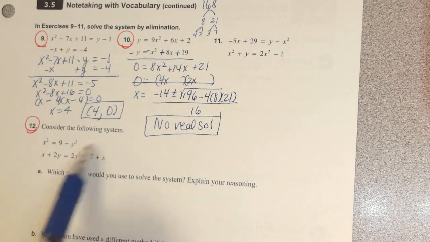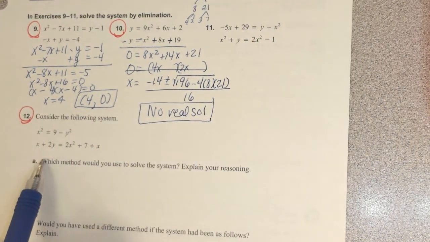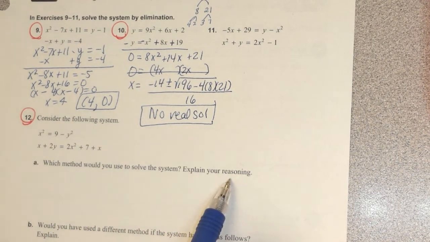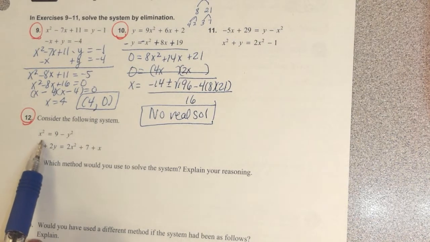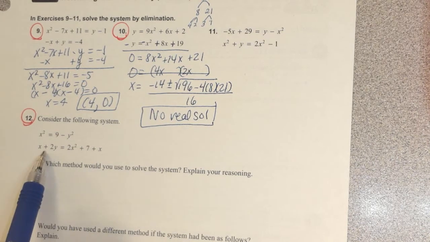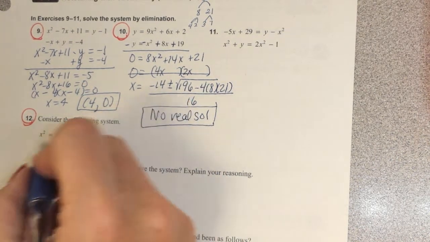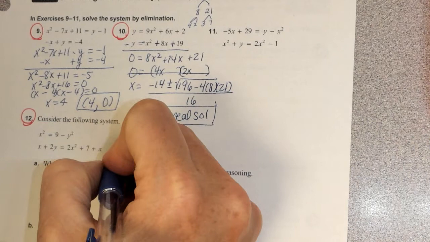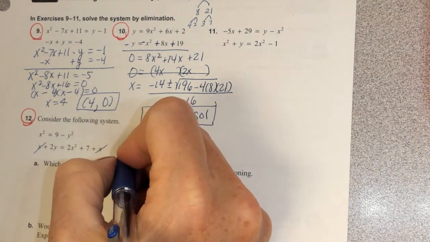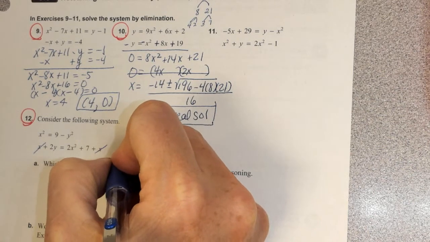Okay, consider the following system. It says, which method would you use to solve the system? Explain your reasoning. All right, so if I look at this, I've got an x squared and an x squared. I've got an x and an x. I would work with this first. I want to just see what happens here with this one. I can subtract x from both sides, and I'm going to get this.